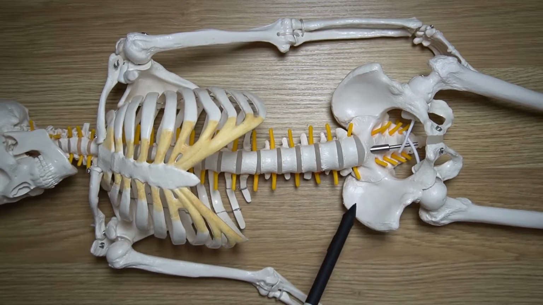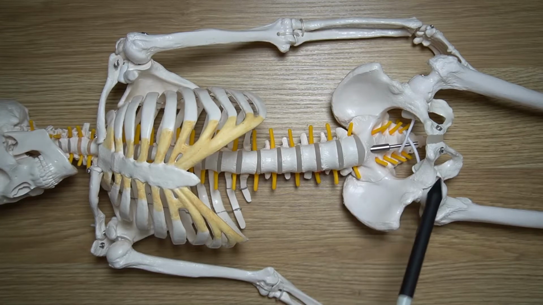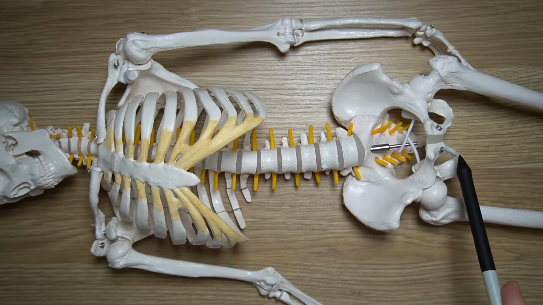This part up here is called the ilium. There's your iliac crest and your anterior superior iliac spine. Okay, this whole big section is the ilium. This is the pubis, and this down here is the ischium. There's your ischial tuberosity, your sit bone, right?